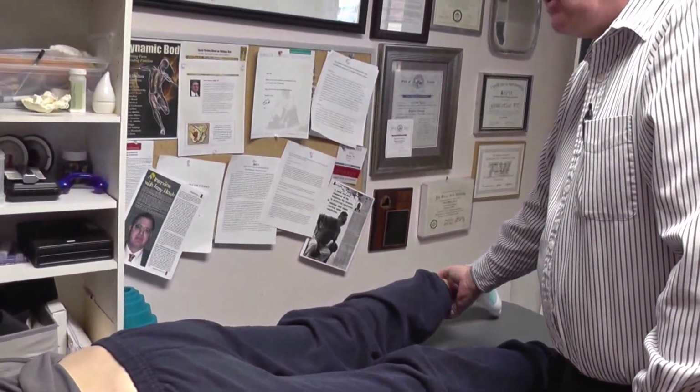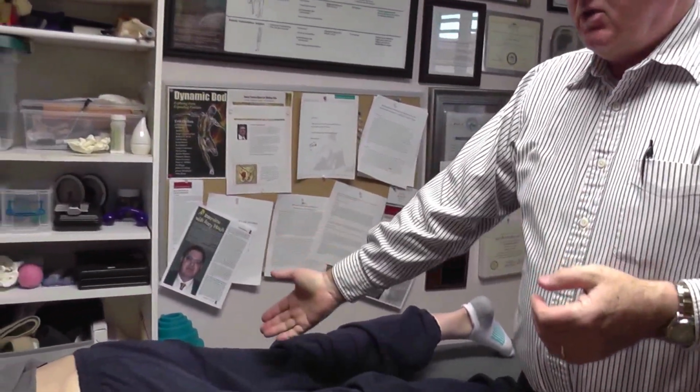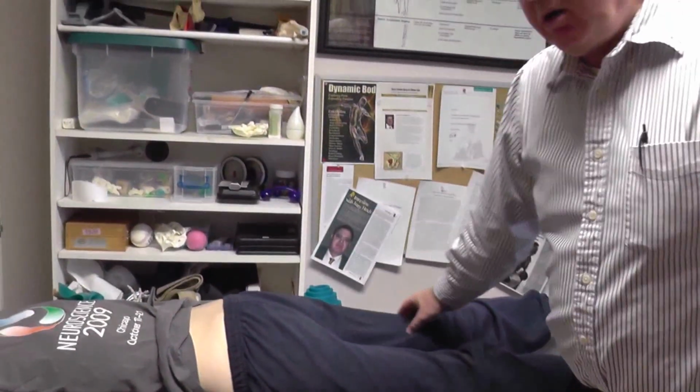She also has a stuck right hip joint. You could call it a psoas spasm. Call it whatever you want. We need to restore extension in this hip. I call it a posterior glide.